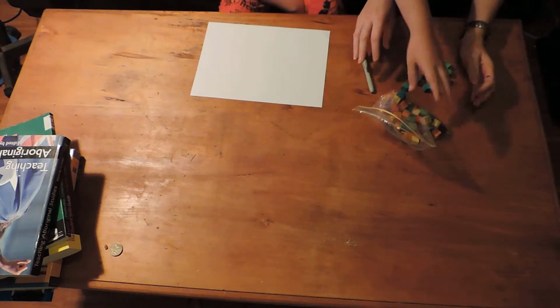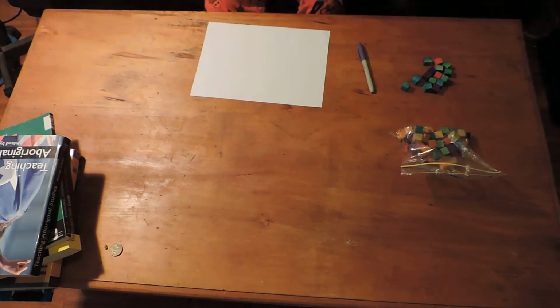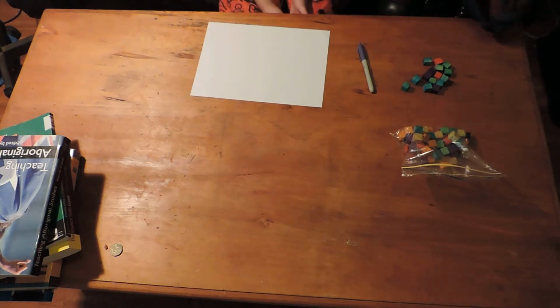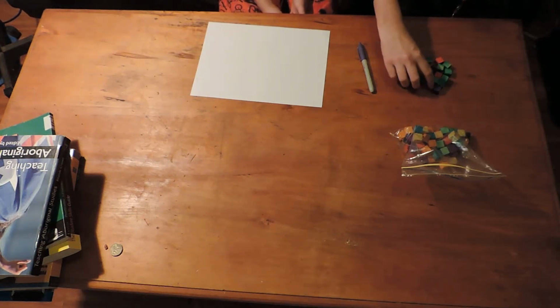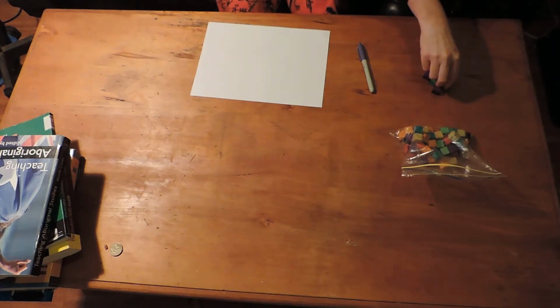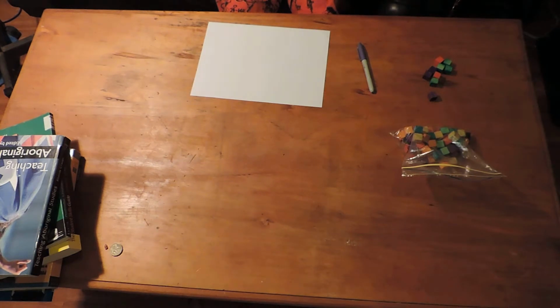So first of all, we're going to start with the impossible probability. What do you think impossible means? I think it's 0 blocks. So you can't choose it. So this is an example of impossible probability. I'm going to put 1, 2, 3, 4, 5, 6 blue blocks in this bag.